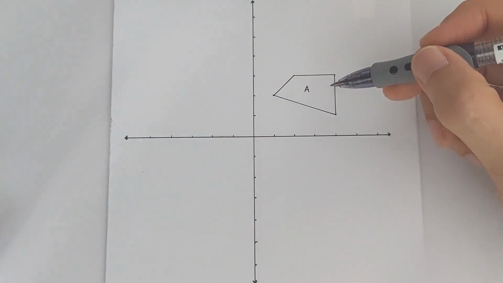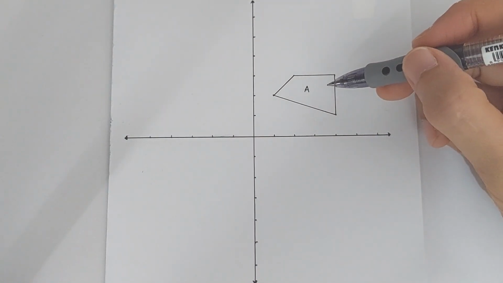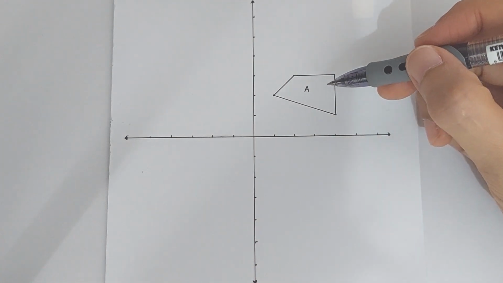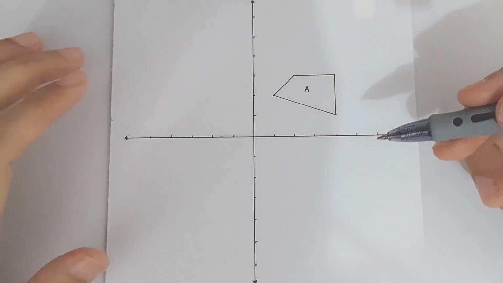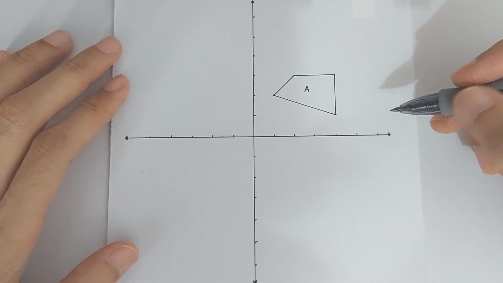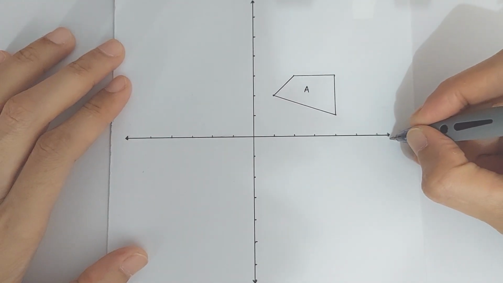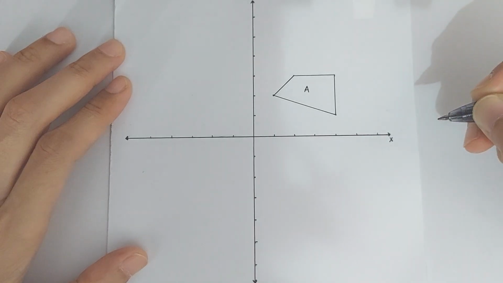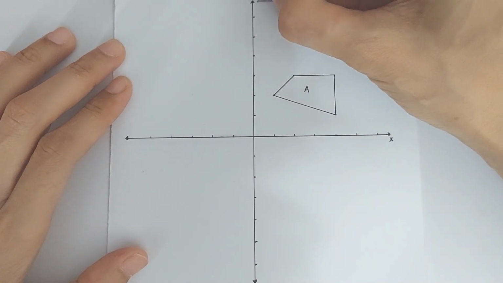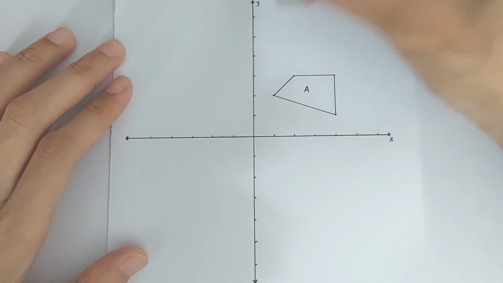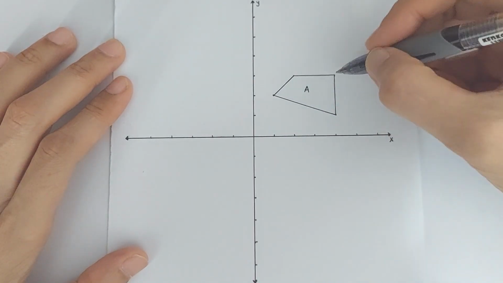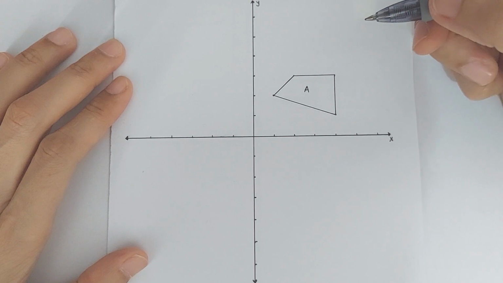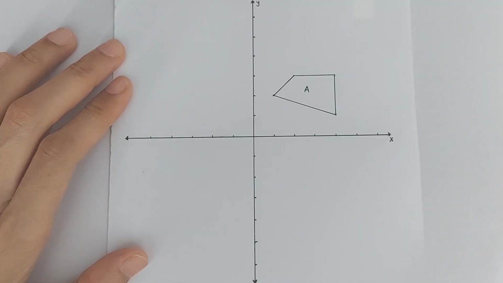Here we have a quadrilateral. We call it as object A, and we have the shape on the Cartesian diagram. Again, on the Cartesian diagram, you need to know that we are dealing with a horizontal line called as an x-axis, and then the vertical line is called as a y-axis. After that, to know the position of the vertex, we need to understand what coordinate system is.